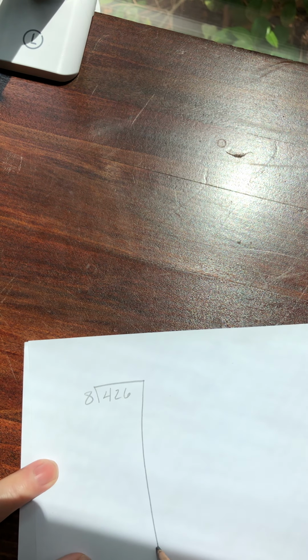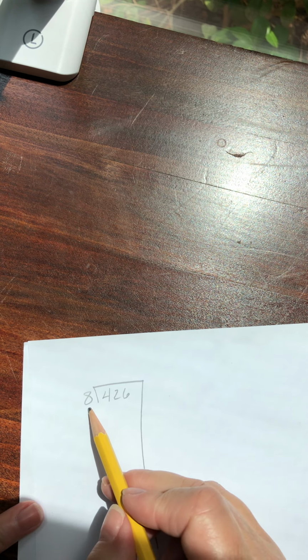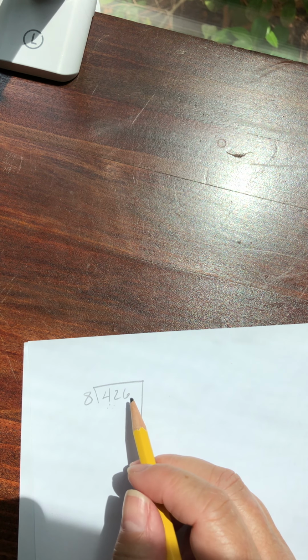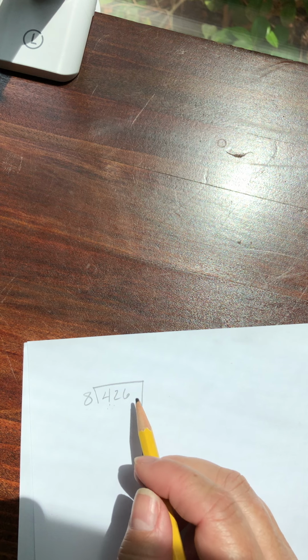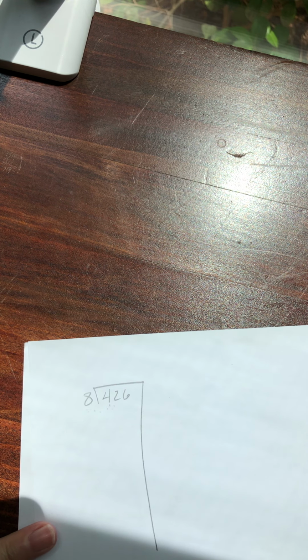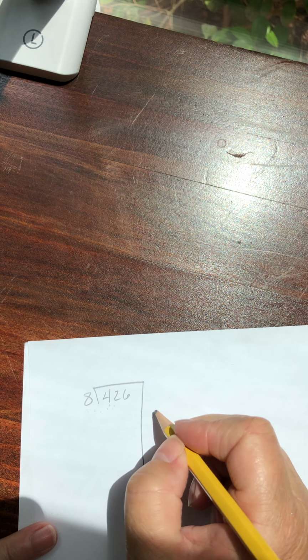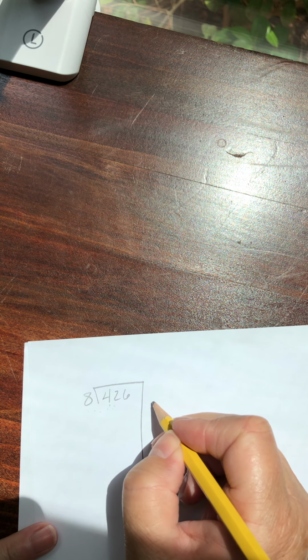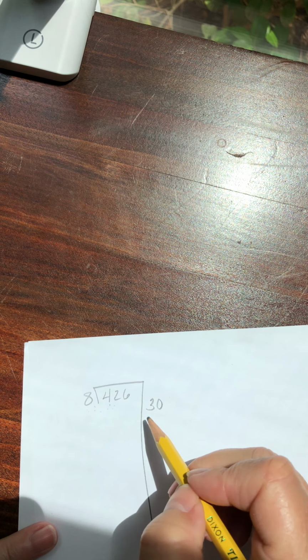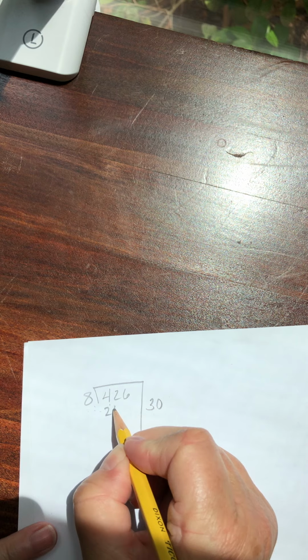Let's try the big 10 way first. Okay. Will 800 fit in there? No. So we're going to have to go to our 10s. So how many 10s? Let's try 30. So 8 times 3 is 24.